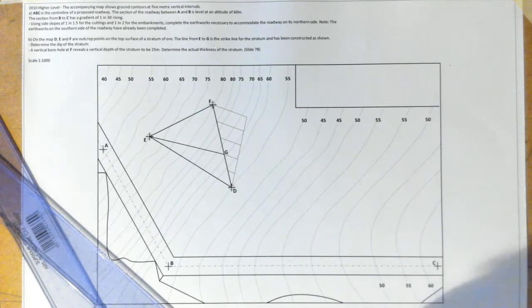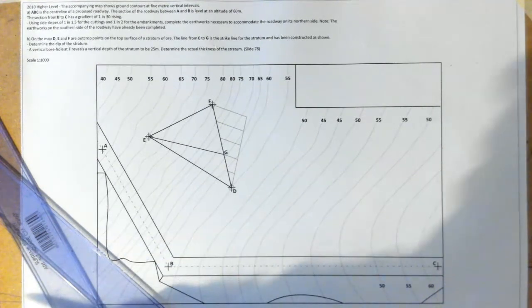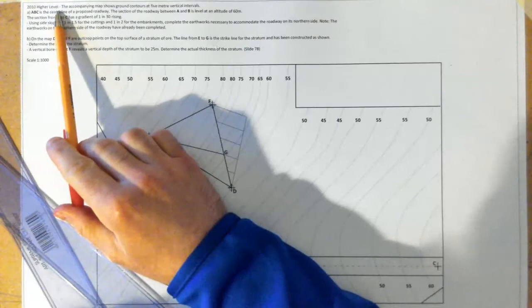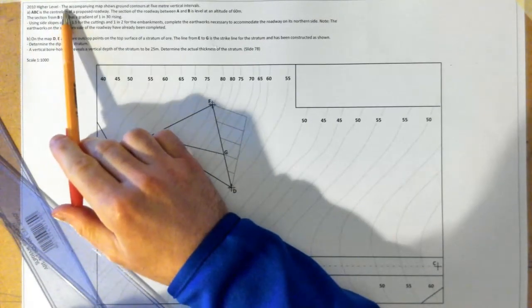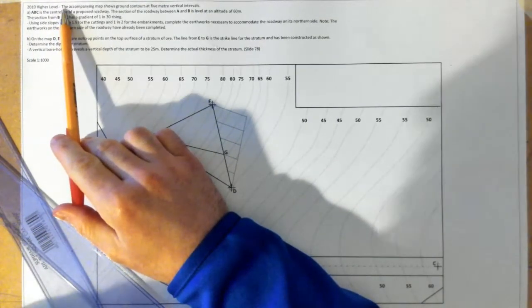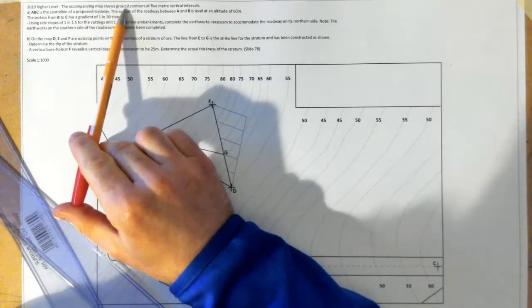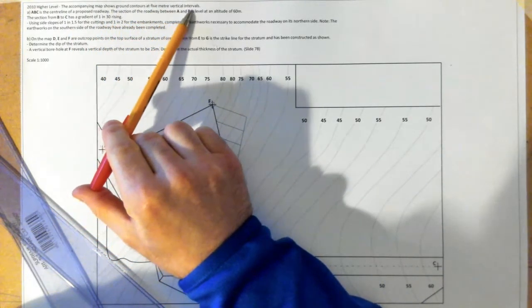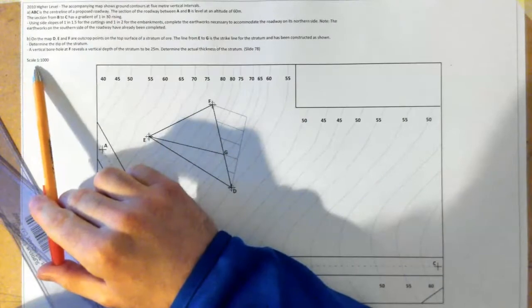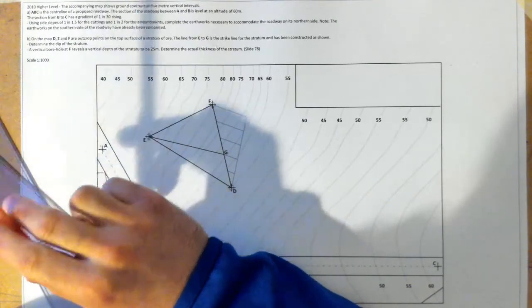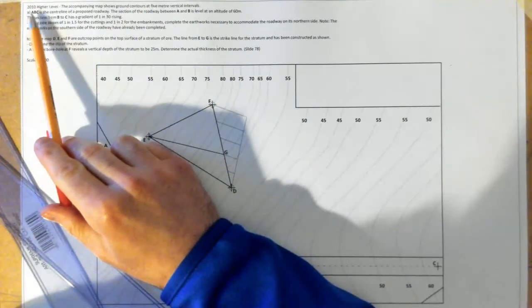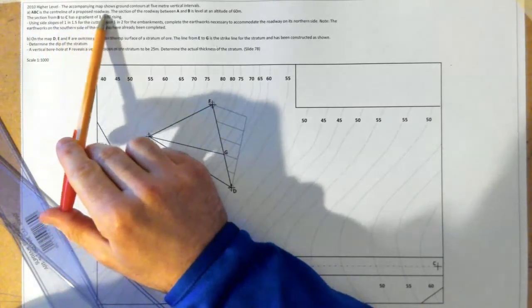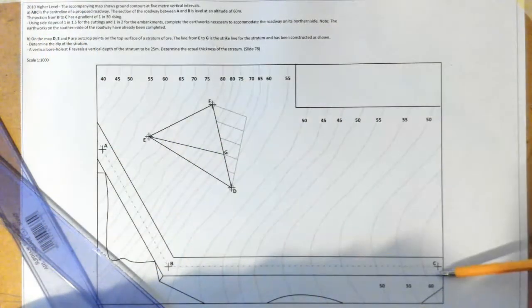Right guys, so today we're going to do the 2010 higher level Leaving Cert road geometry question. In the question it says the accompanying map shows ground contours at 5 meter vertical intervals, and we can see that our scale is 1:1000. So ABC is the centre line of a proposed roadway, ABC.